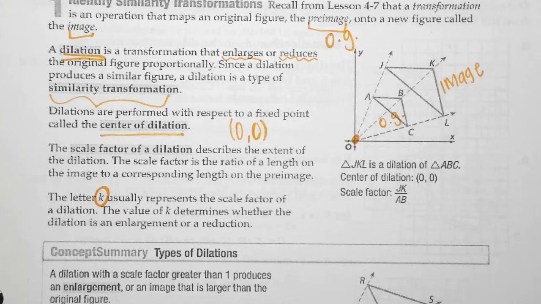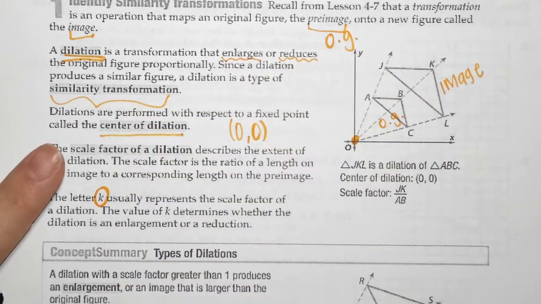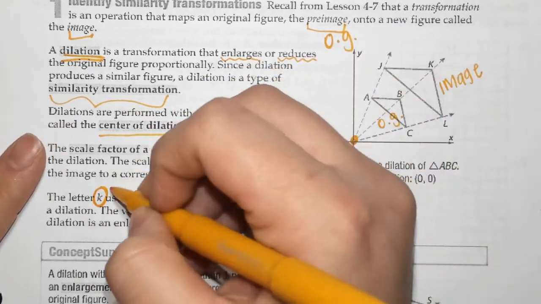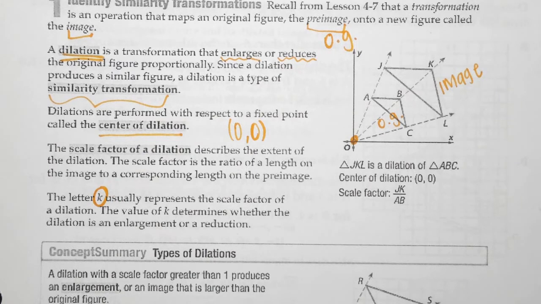People are like, well, why is K for scale factor? Because it is what it is. You don't argue with the old men that made this up, right? Okay. I mean, really. I had to take this course in college, and it was all about the people who came up with all this stuff, and they were all old men.